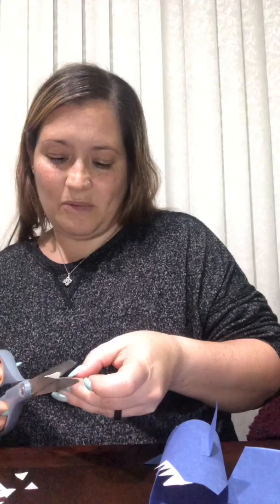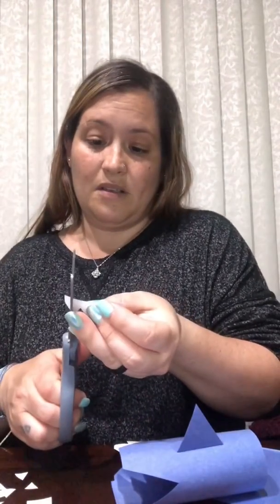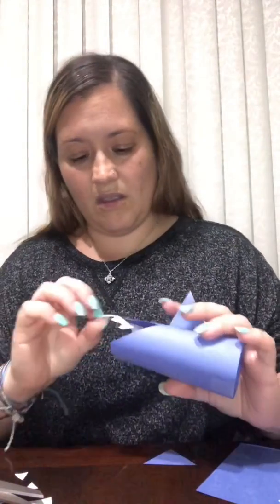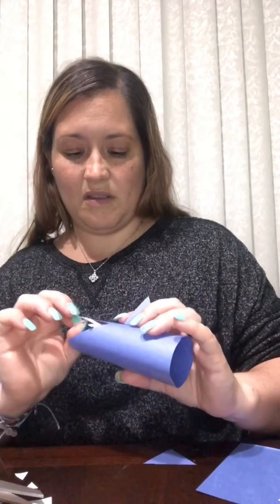I'm going to do the same thing on this side, and I know I'm not going to need one of them, so I'm just going to cut one off. I'm going to measure it, and maybe cut a little bit more off. Play with it, see what works for you. That looks pretty good. I'm going to add some more glue on the top of my teeth so I can stick it up on top. I want his teeth to come out of his mouth.